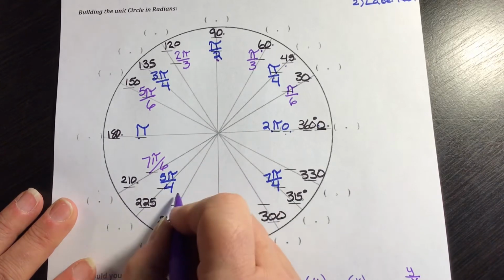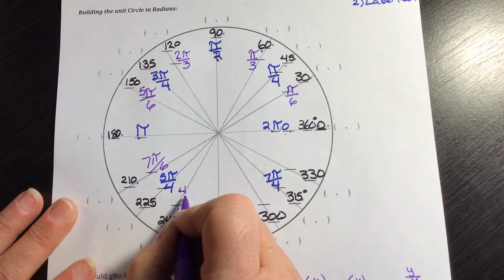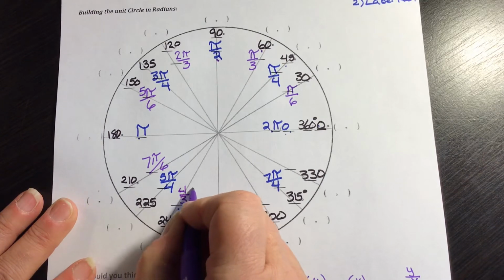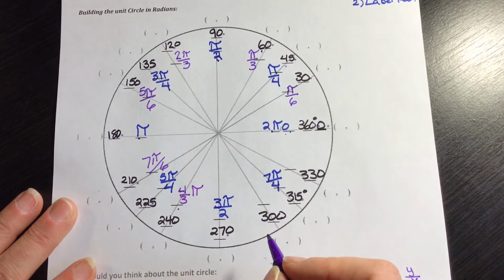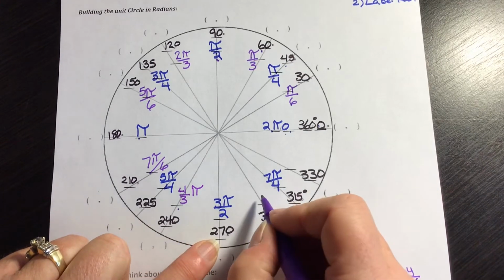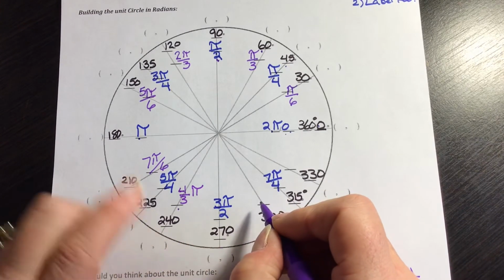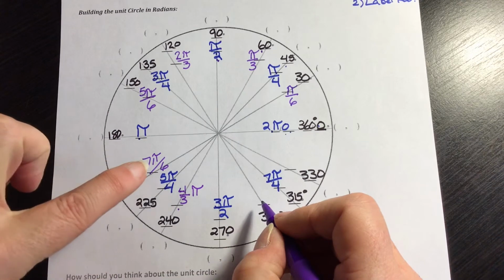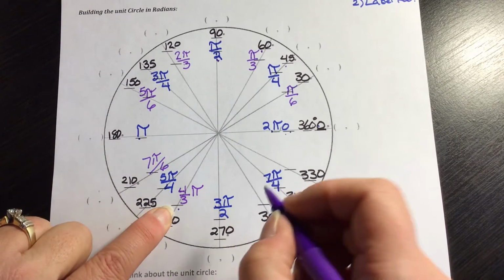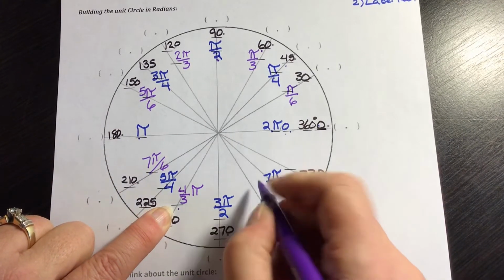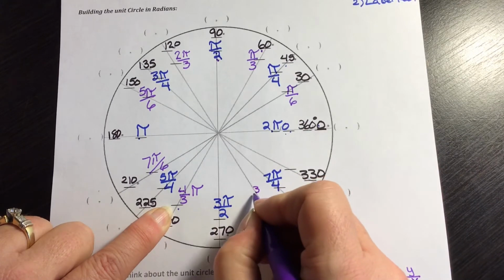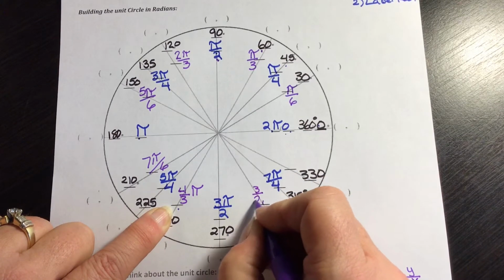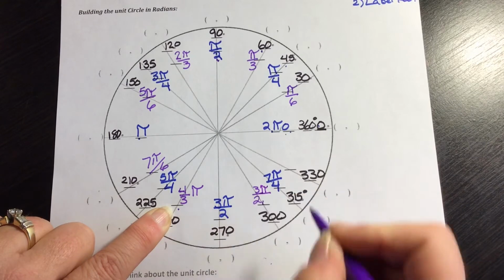So 8 over 6 is 4/3 pi. This is 9 over 6, which is 3/2 pi, or 3 pi over 2.